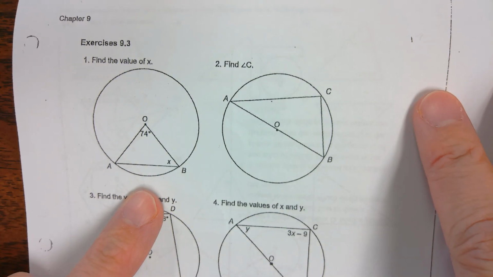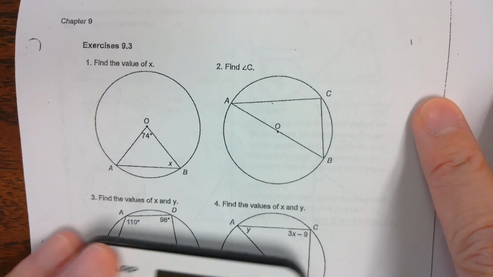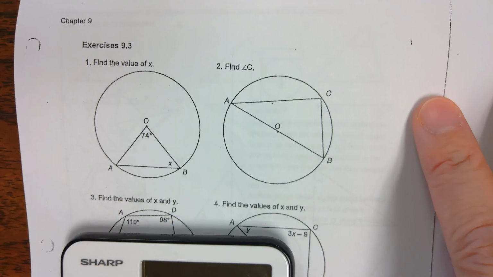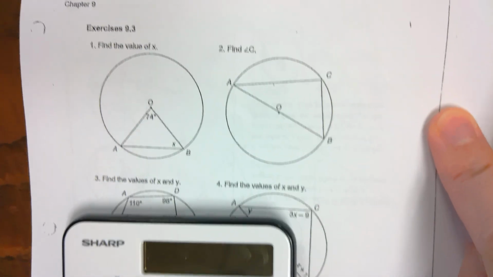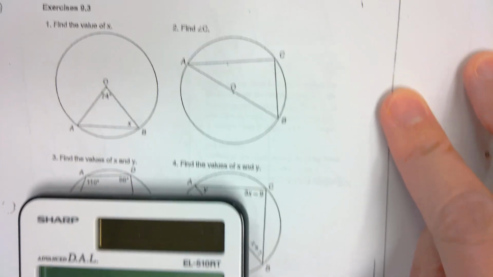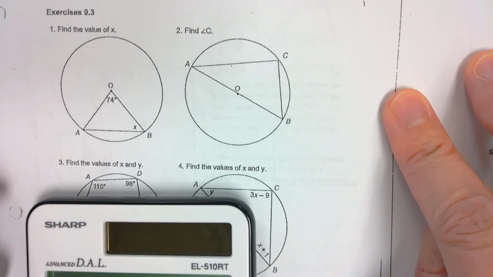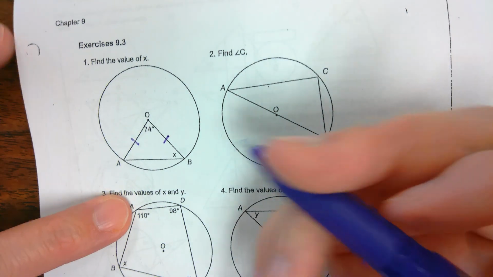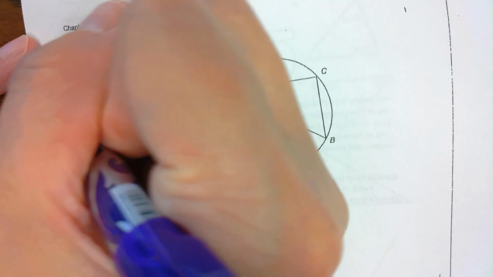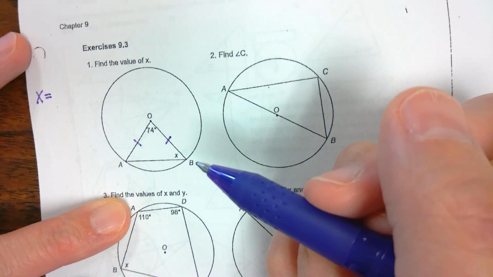Adrina, how did you get 37? It's very similar to how we did example 3. What can you say about line AO and BO? Yep, they're both radius. So let's recall, the angles in a triangle add up to 180.